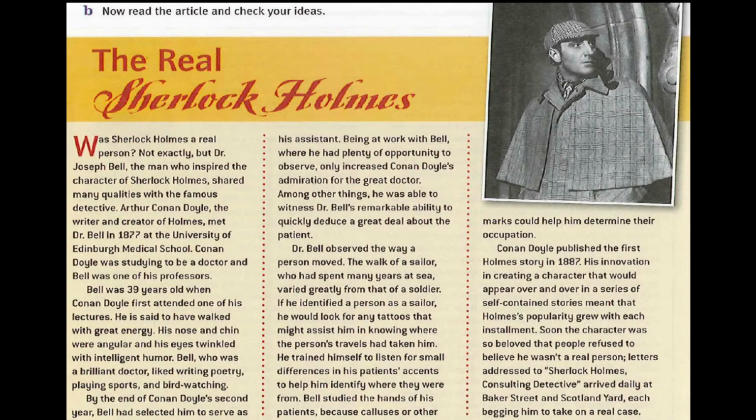Arthur Conan Doyle, the writer and creator of Holmes, met Dr. Bell in 1877 at the University of Edinburgh Medical School. Conan Doyle was studying to be a doctor, and Bell was one of his professors. Bell was 39 years old when Conan Doyle first attended one of his lectures.